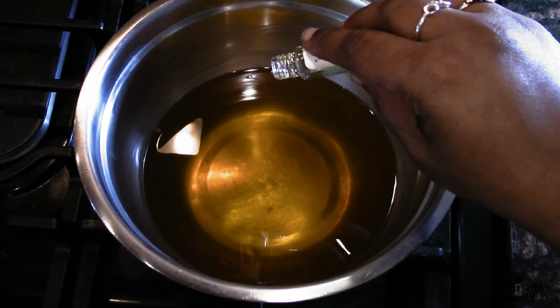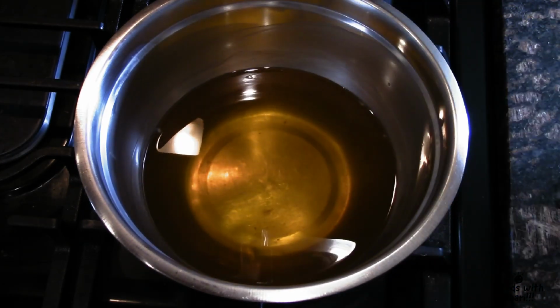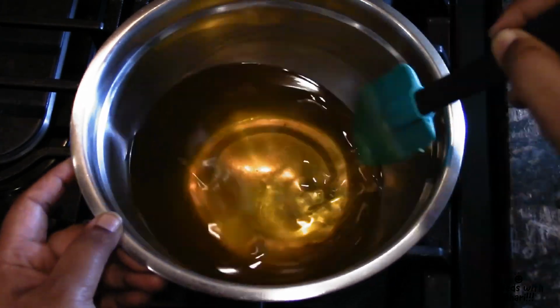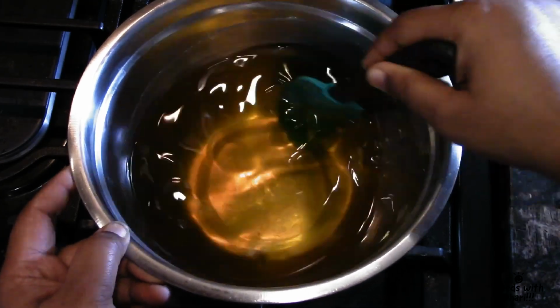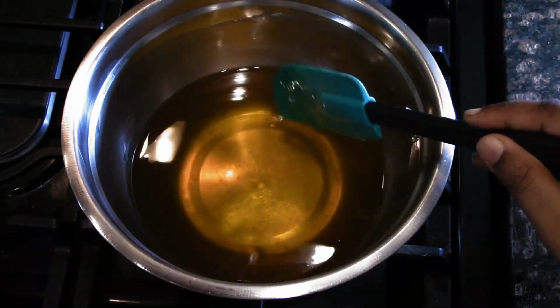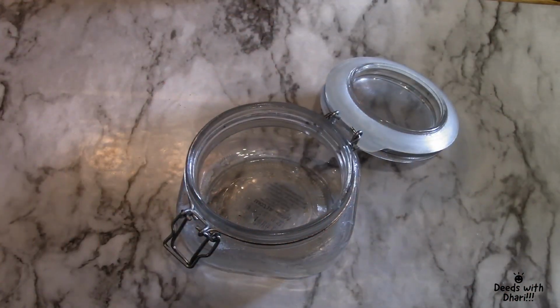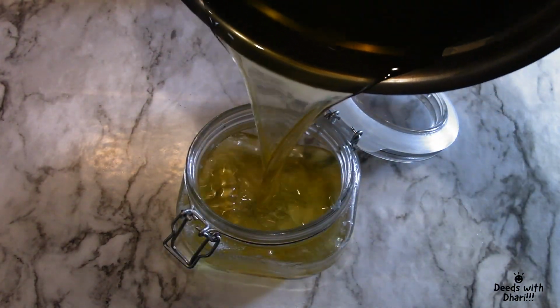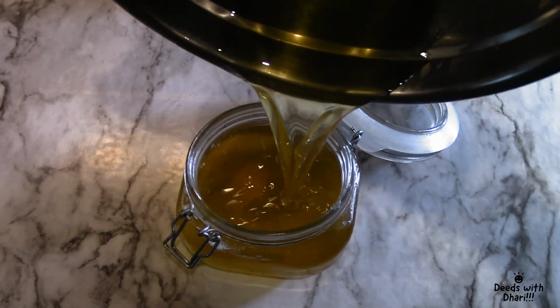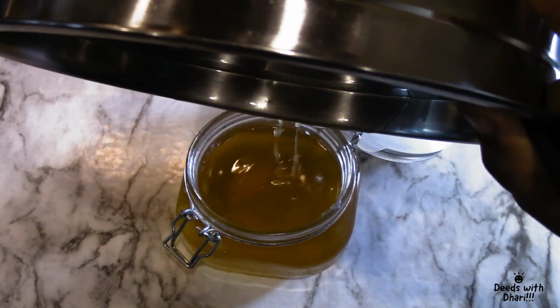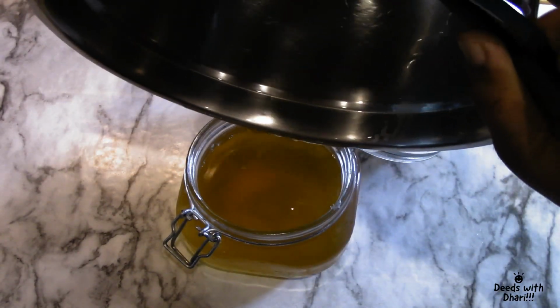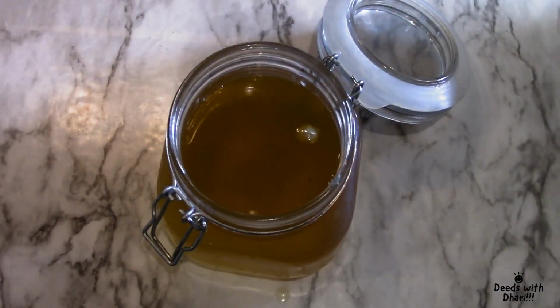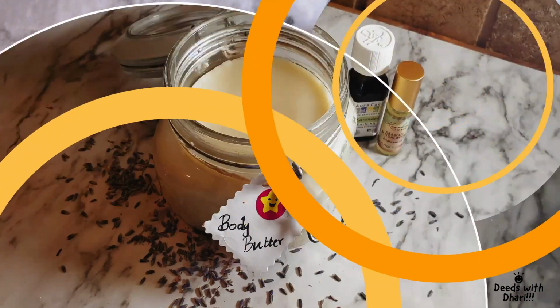This is completely optional. The fragrance in the oil or from the essential oil is going to mask the stale smell from the shea butter, which is natural for its kind. Mix well and pour it into a container. I prefer to store it in a glass jar, but using a plastic that is BPA free is also recommended. Homemade body cream or body butter is now ready to use.